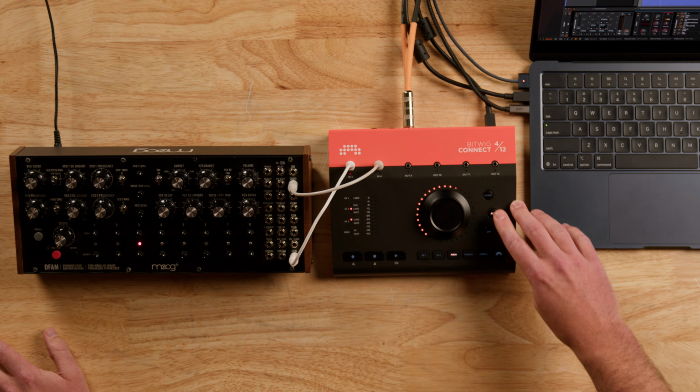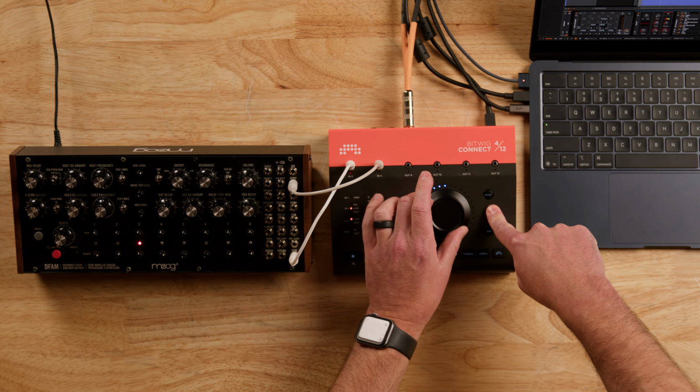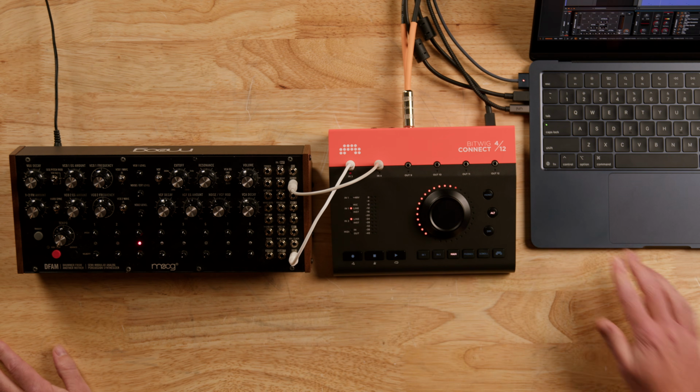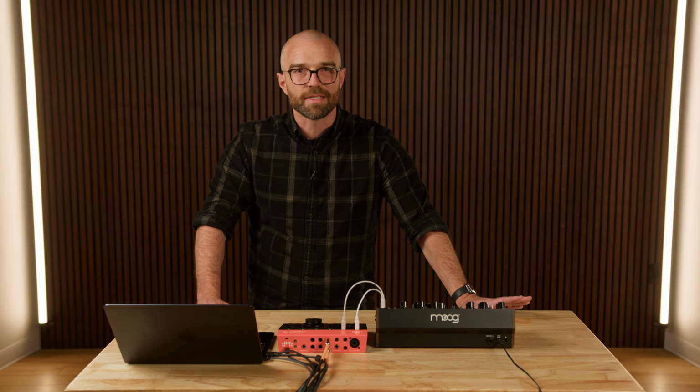Or I could level match my B set of monitors just by adjusting the gain right here on the front panel. No menu diving, and it's really satisfying as far as the feel. Now we've got the basics covered. Here's where things get pretty unique. The Bitwig Connect offers some digital control over your DAW, which I haven't seen in any interface, especially at this price point.